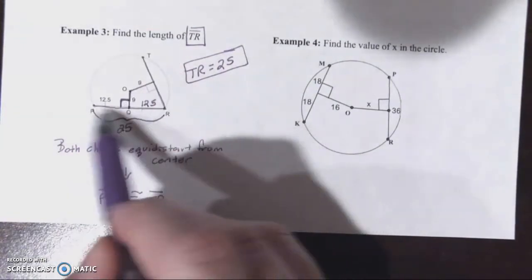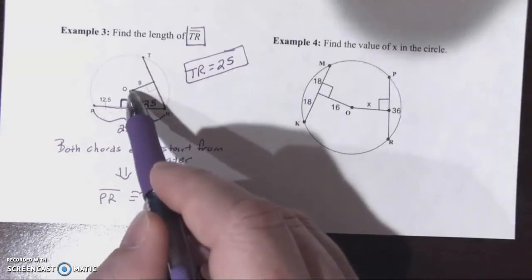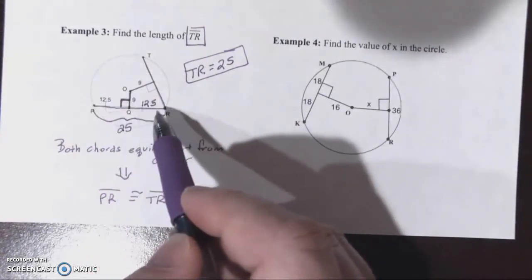It kind of looks right, if you know what I'm saying? Equidistant, bisected, it looks like it hits it at the center. It makes some common sense if you really think about it, that if this was perpendicular to the chord, it would have to bisect it.